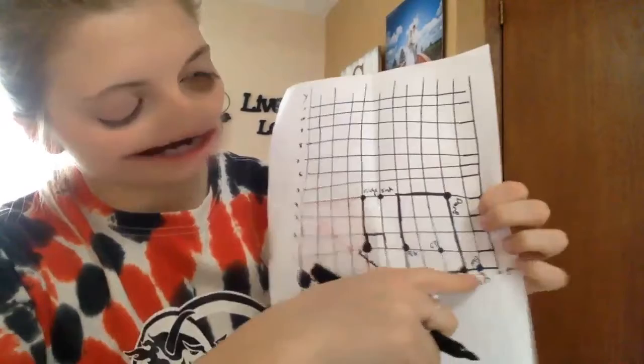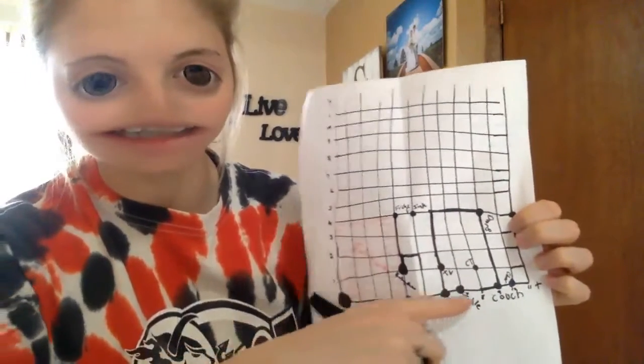Okay. I have my table, which is at 7, 0. And the trick with zeros is if there's a 0 in it, it's always on one of the axis lines. So if you notice, they're right on top of that x.